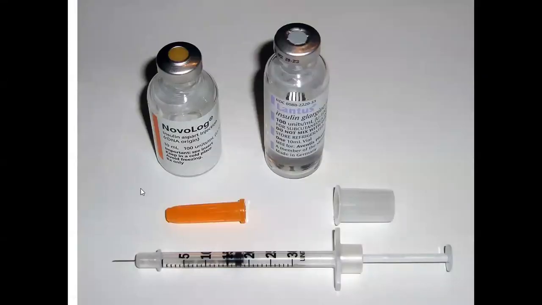So here is showing two insulin vials: Lantus, a long-acting insulin, and also Novolog insulin aspart, a short-acting insulin. And this is the insulin syringe.